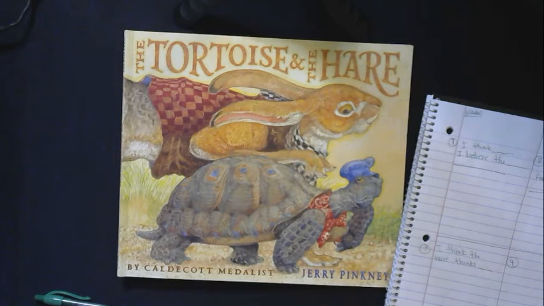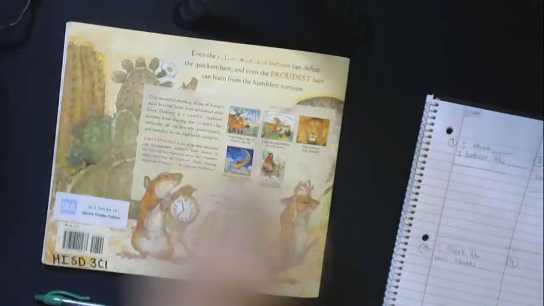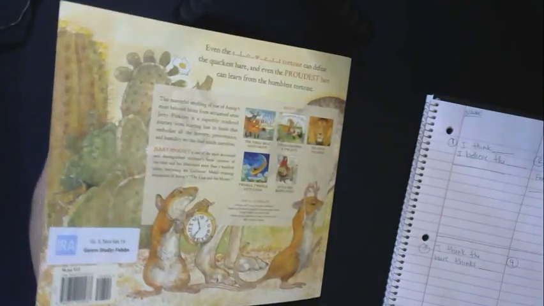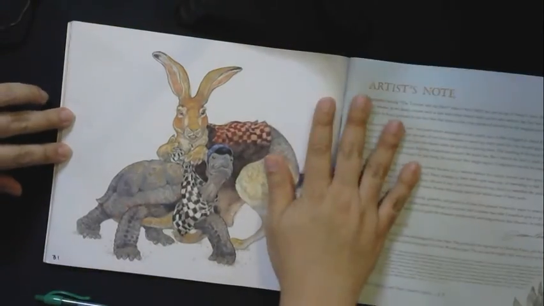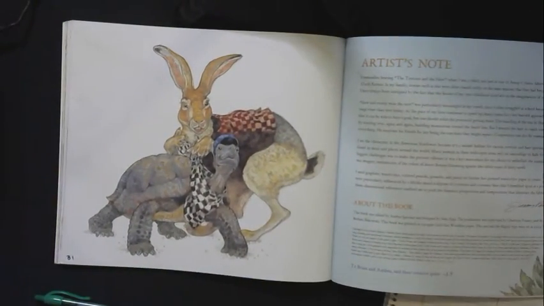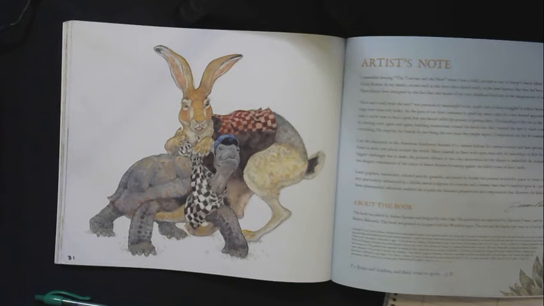So I think that at the end, we see the hare giving the tortoise that checkered flag as a bandana type of thing, and I think that signifies that the hare learned the lesson. The hare learned a lesson, and I think the hare accepted that. So it's good. I want to ask you something.